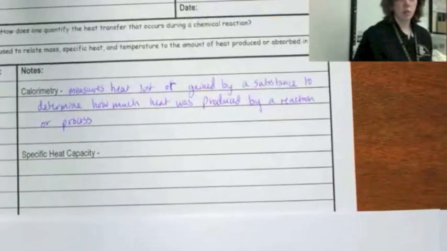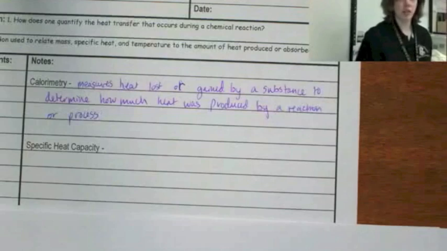So reactions are fairly straightforward. Process is something like a phase change, and we're going to look at how those work.